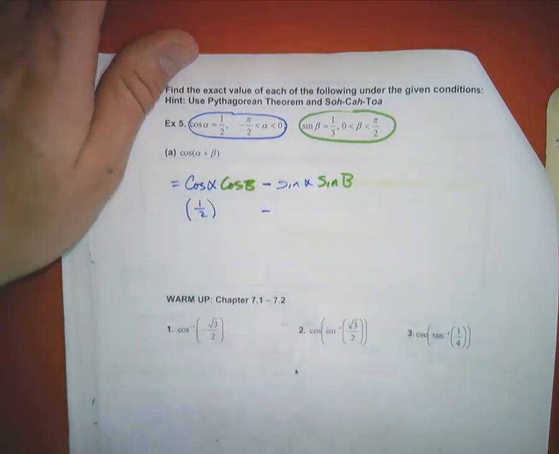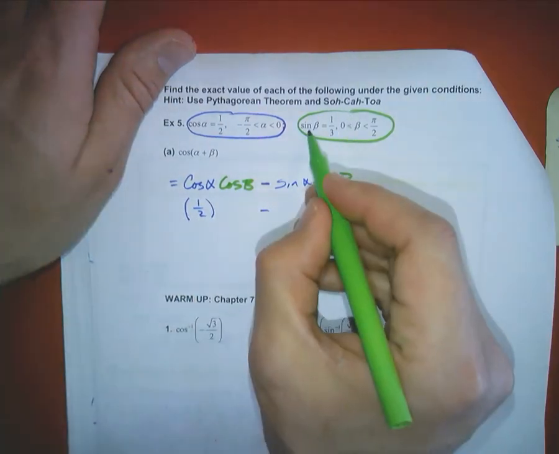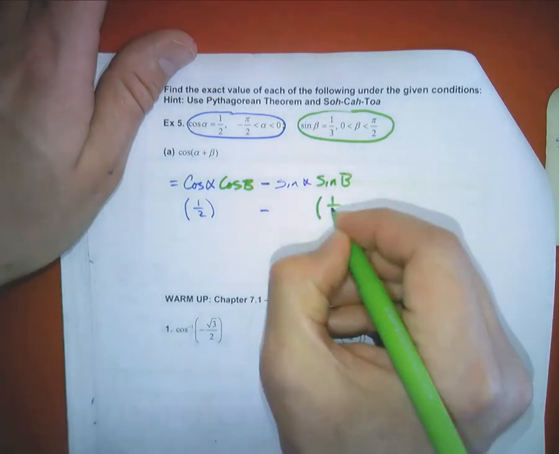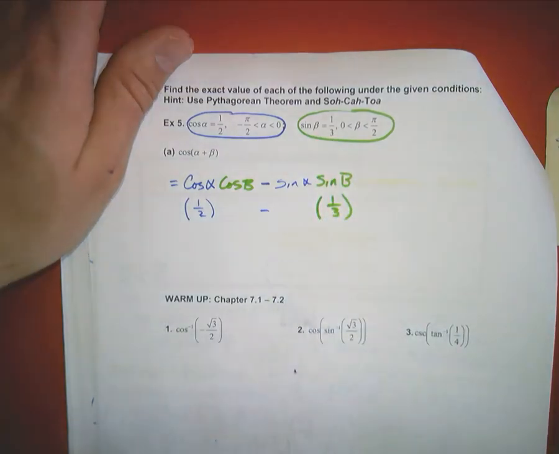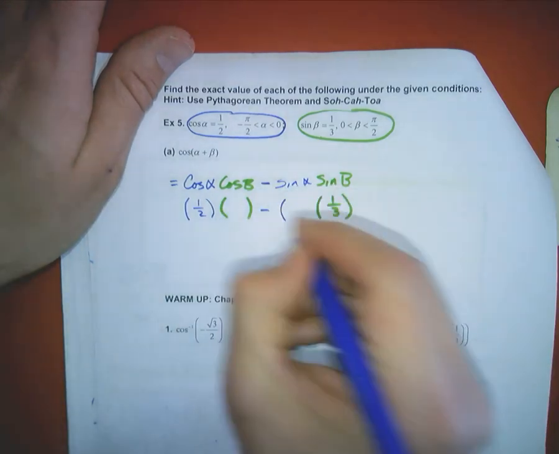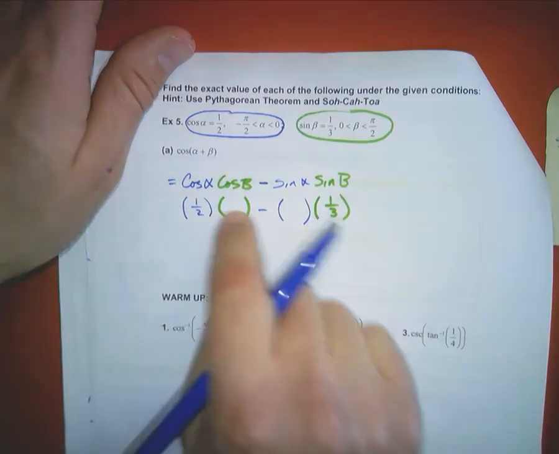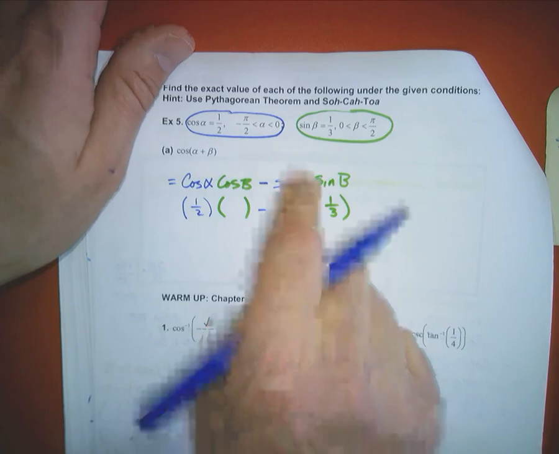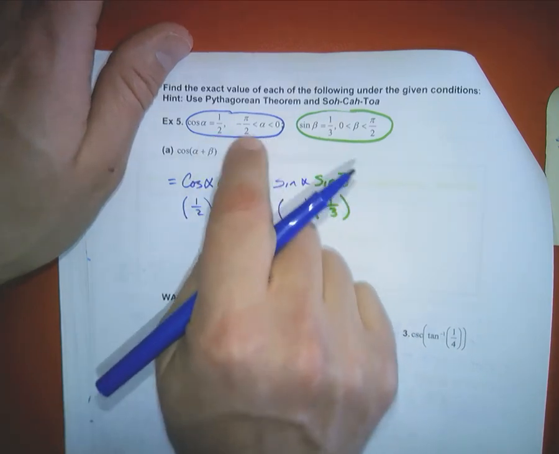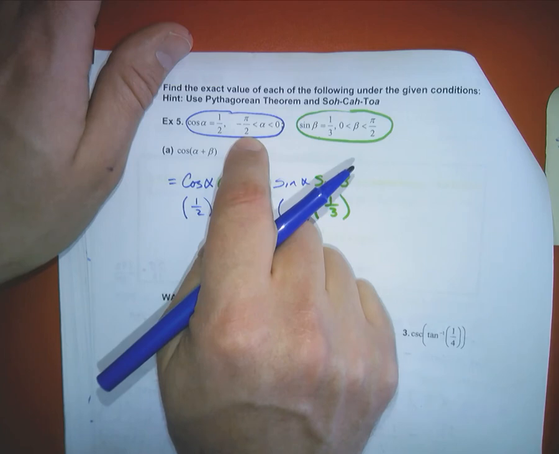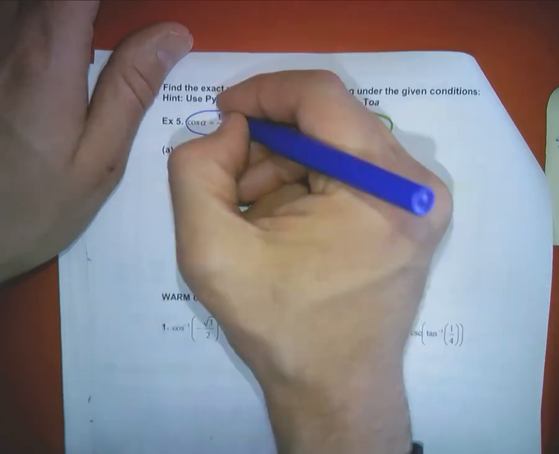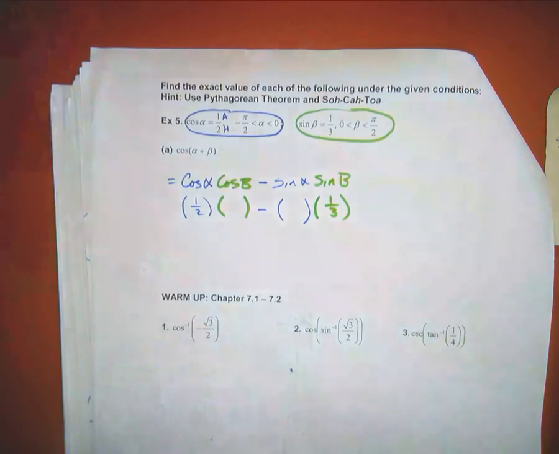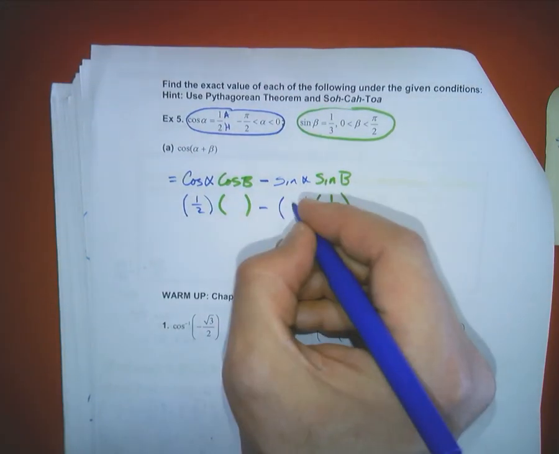And they also told me that the sine of beta was 1/3. What they didn't tell me was the cosine of beta, and they didn't tell me the sine of alpha. So those are the two things that I've got to figure out, right? Well, this is the information to help me figure this out. As I take a look, they gave me cosine, which is A and H, but they want me to come up with sine, which is O and H.